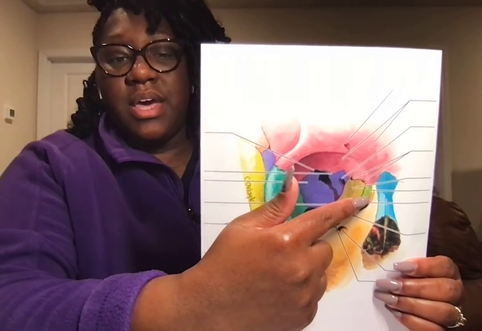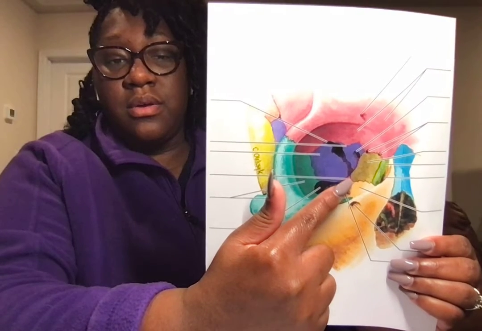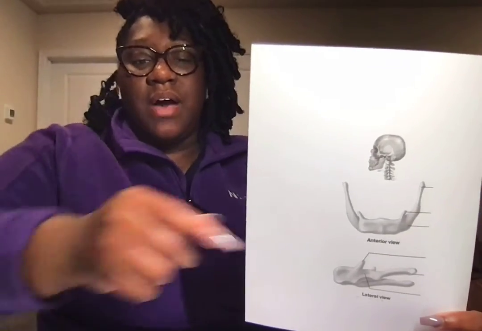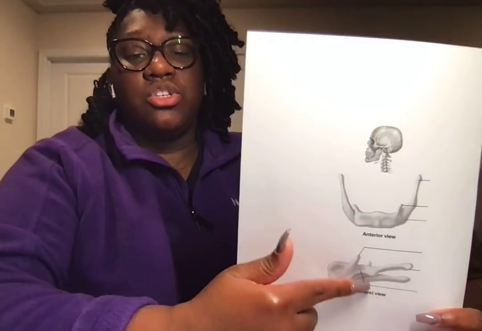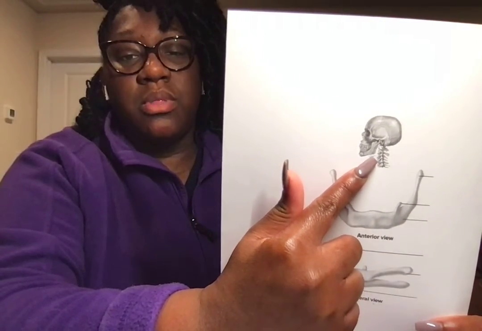Here we have the ethmoid bone, and then that very small bone there is the palatine bone. Here we have the hyoid bone. These are larger views of it, but this is where it is located, that very small bone there.